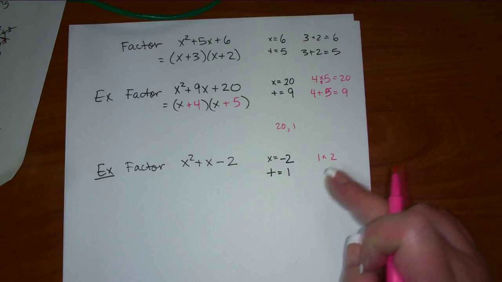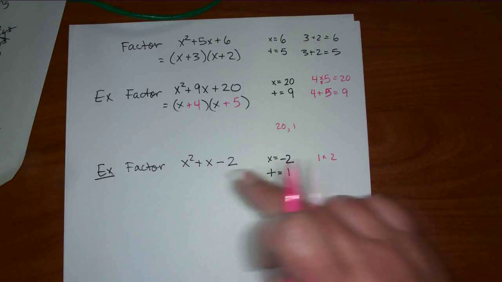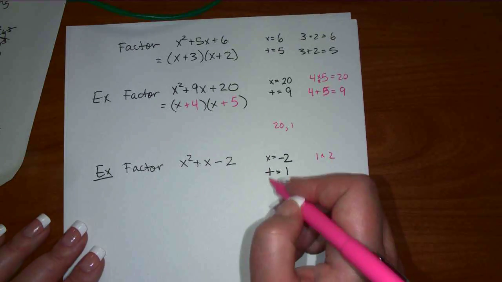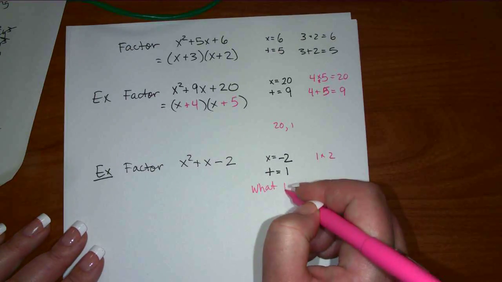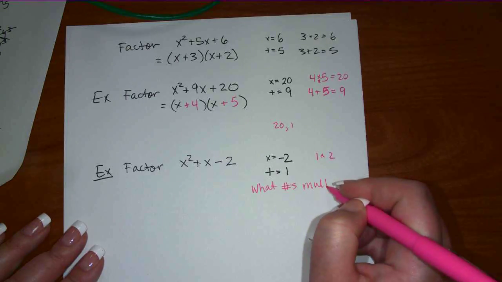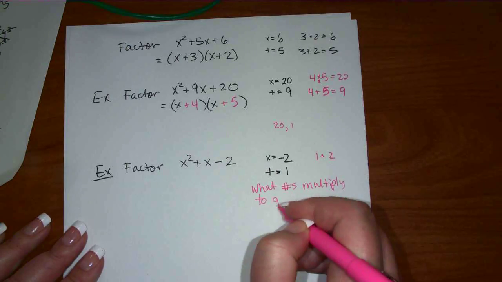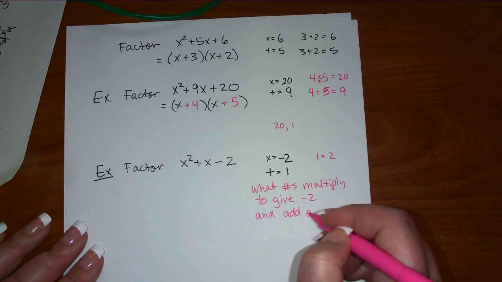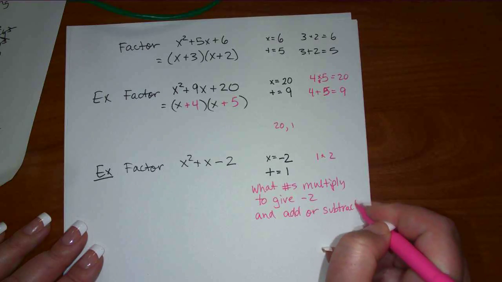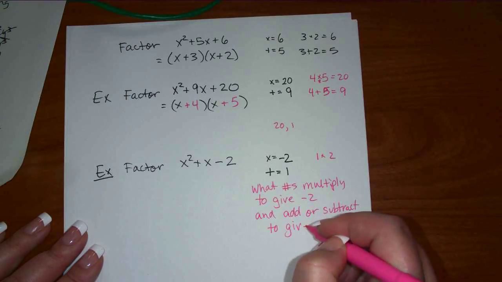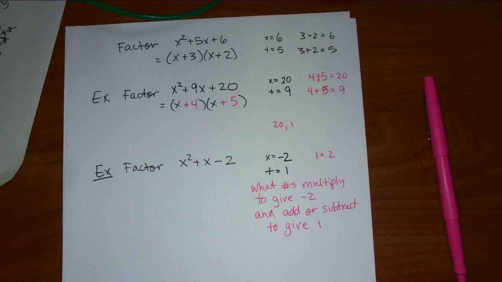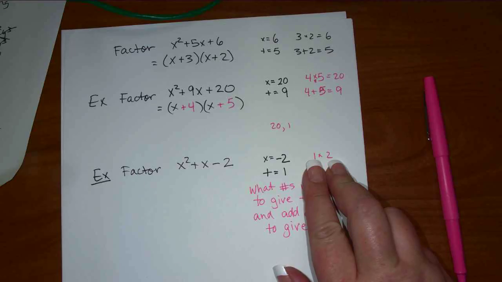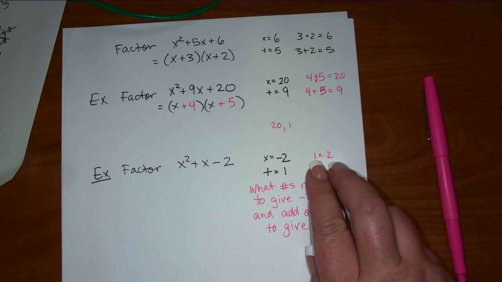So the question here, even though we put a plus sign, when there's negatives involved, it could be subtract. So the question really is, what two numbers multiply to give negative 2 and add or subtract to give 1? So you can think of it as subtracting as well. Right now it just multiplies to give positive 2, but we'll worry about the sign in a minute. When we add them, what do we get?